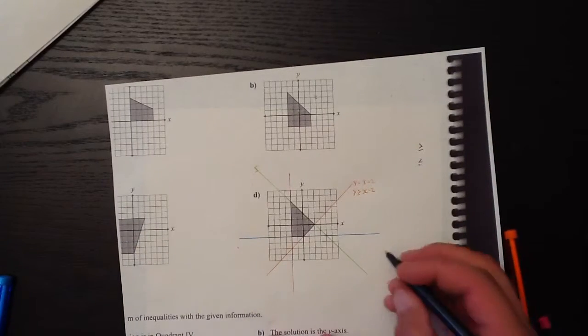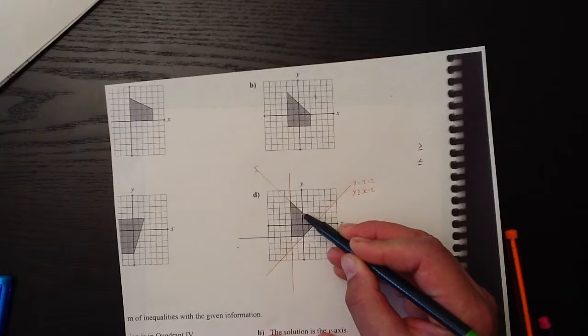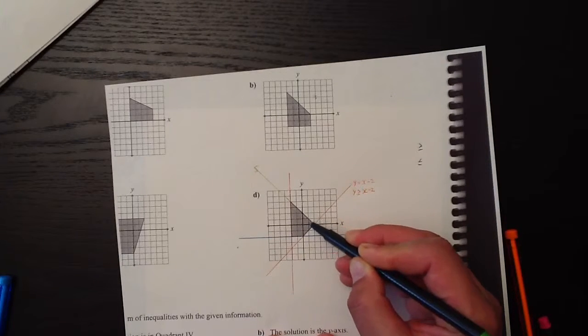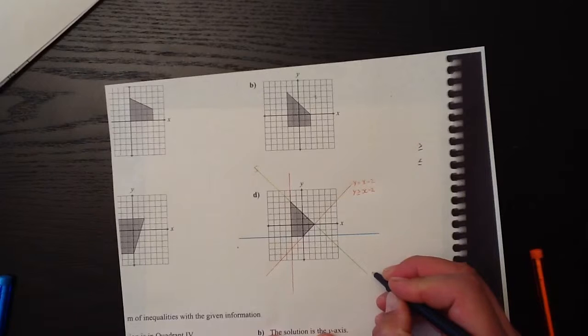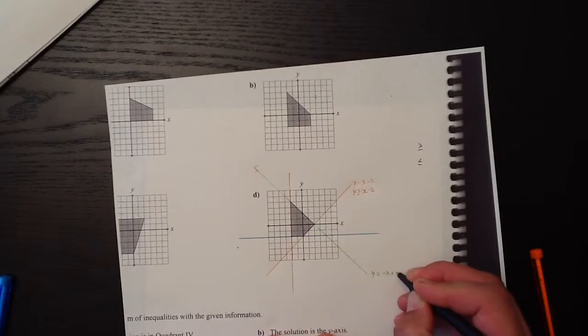Let's look at the green line. The green line, if it's an equation, crosses the y-axis at +2, and you can see it's got a negative slope of -1. So as an equation, that line is y equals negative x plus 2.